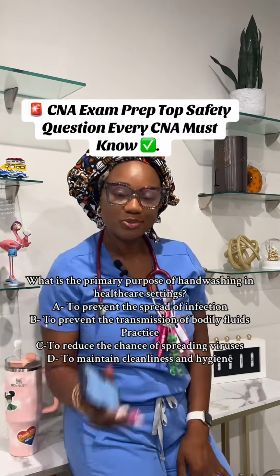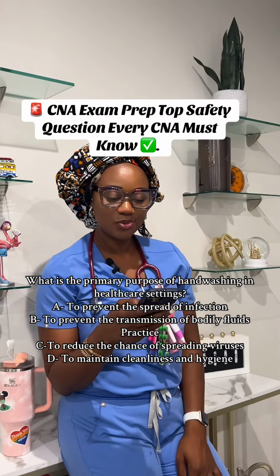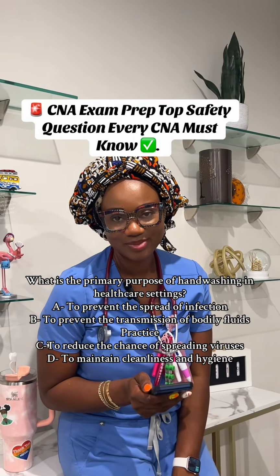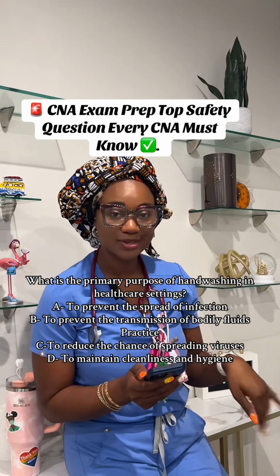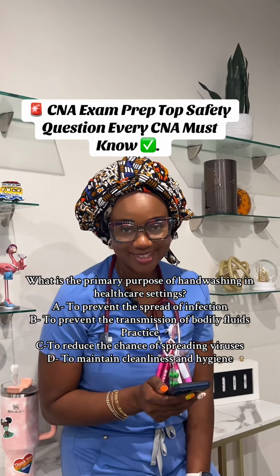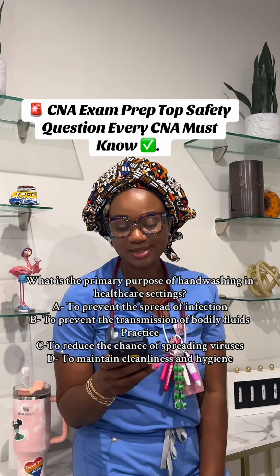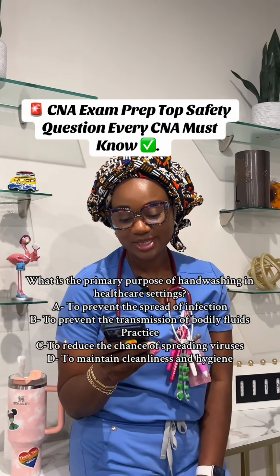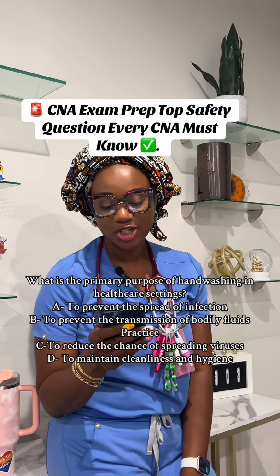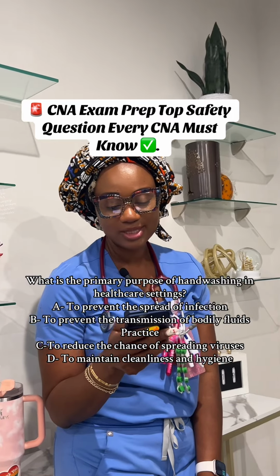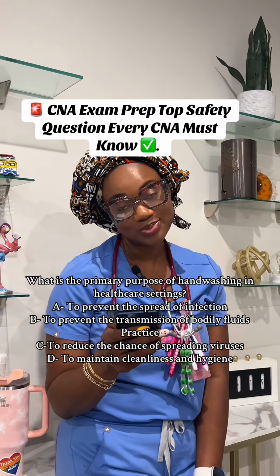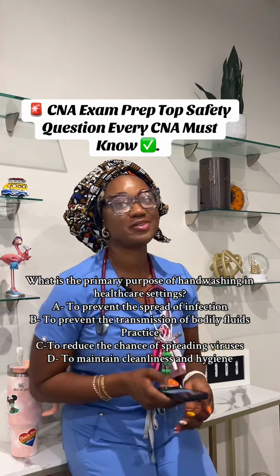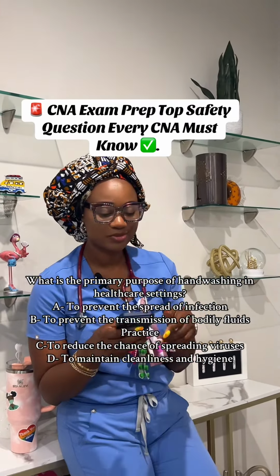So question number 1, what is the primary purpose of hand washing in the healthcare setting? Take your time, look at the question, read the answers, and pick one. 1, to prevent the spread of infections. 2, to prevent the transmission of bodily fluids. 3, to reduce the chance of spreading viruses, or to maintain cleanliness and hygiene. Answer would be number 1. It's to prevent the spread of infection. I hope you guessed that one right.